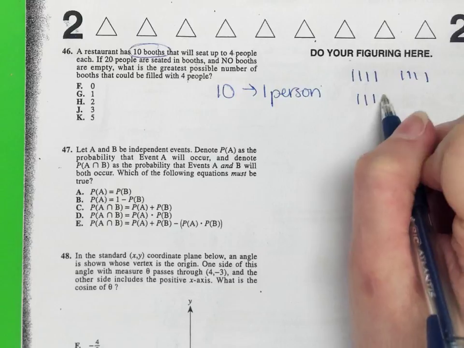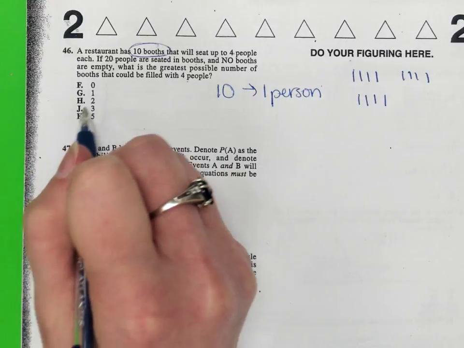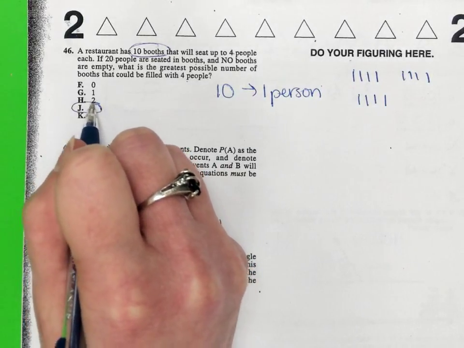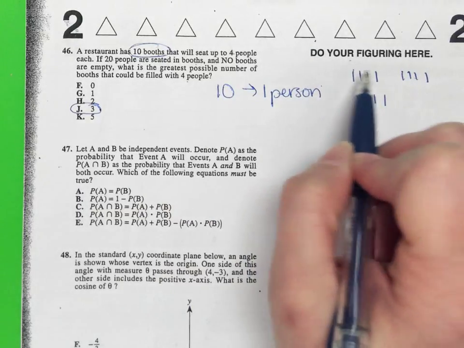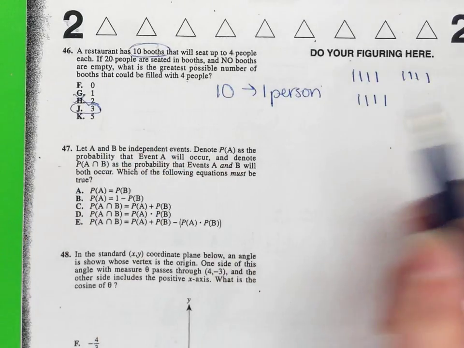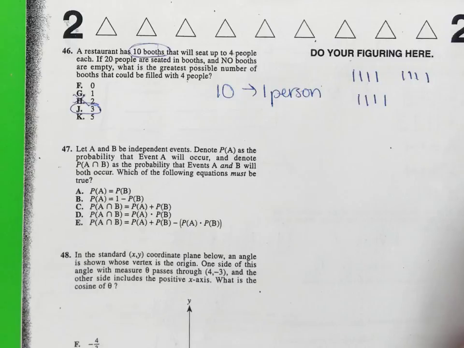1, 2, 3. It would have to be 3, which would be J. It'd have to be, because 2 is only going to be 8. It's not going to be enough. The next biggest one will be 3.